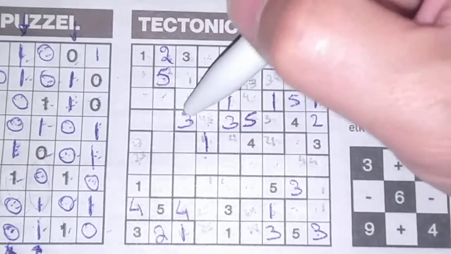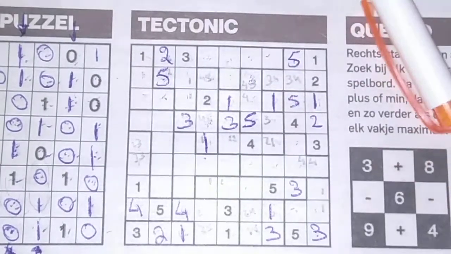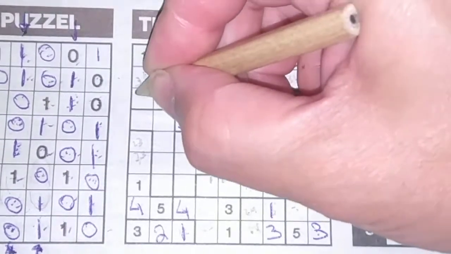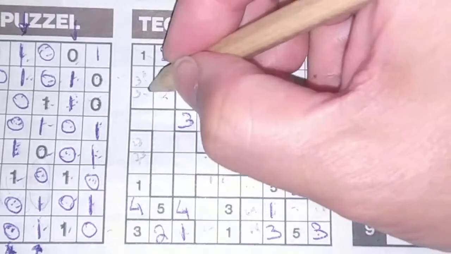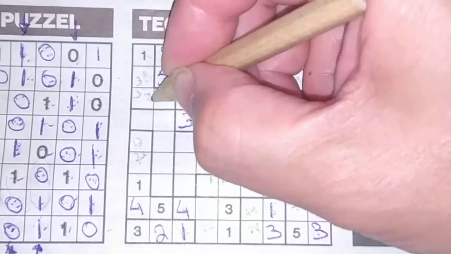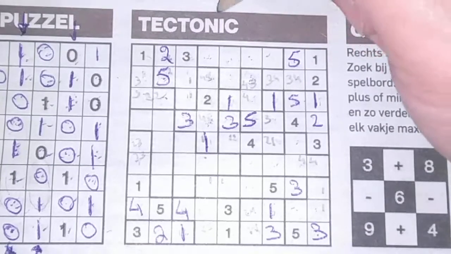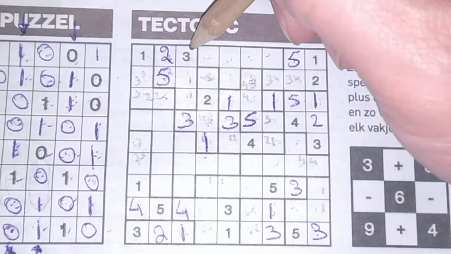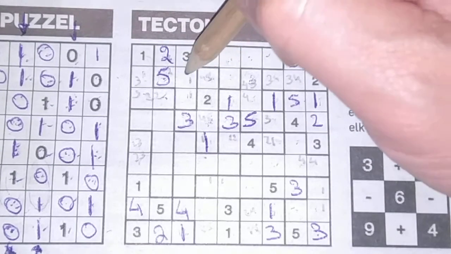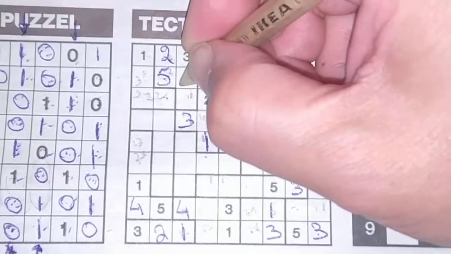Alright. This box cannot be a 3, so the 3 goes there. Cannot be a 2, so the 2 goes there. And the 4 can be everywhere. The 1 and the 4 are left. Yes, 1 and the 4.